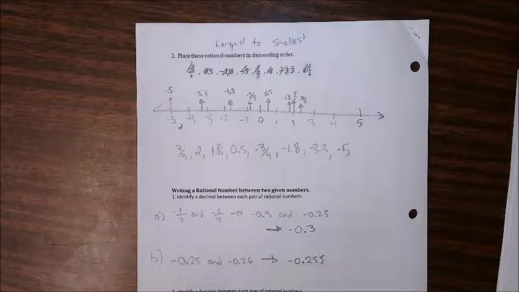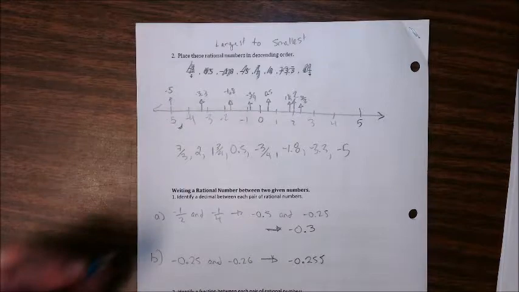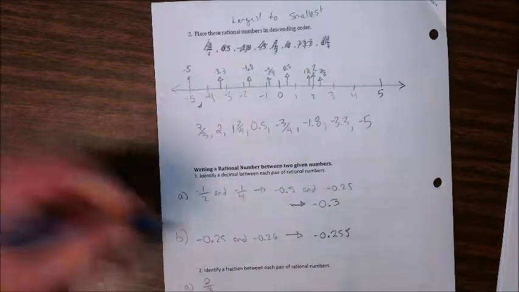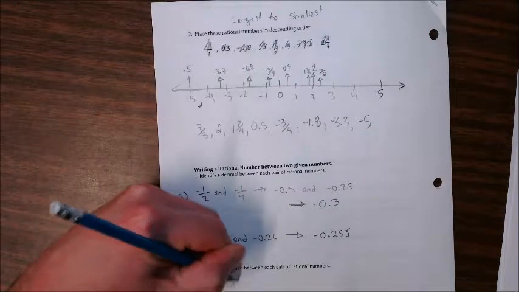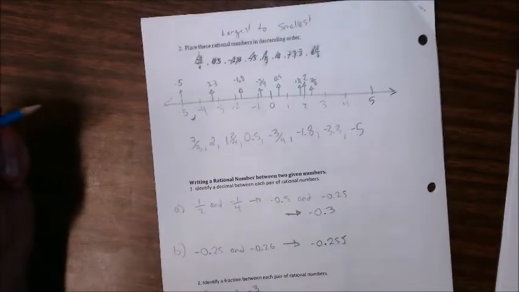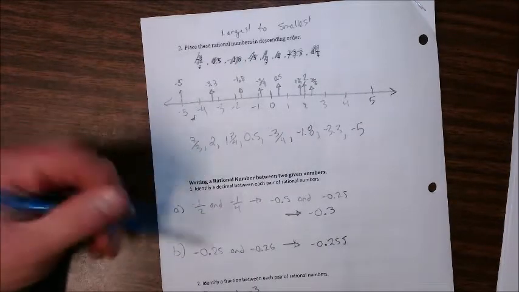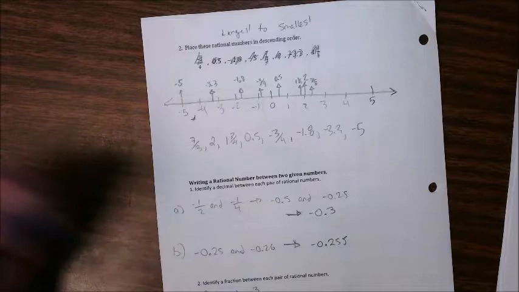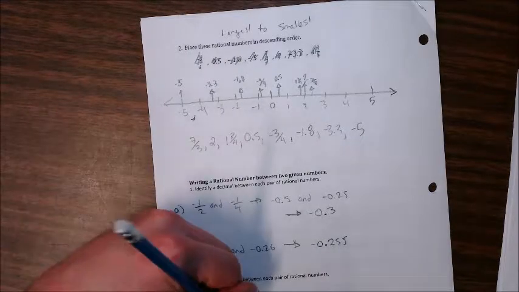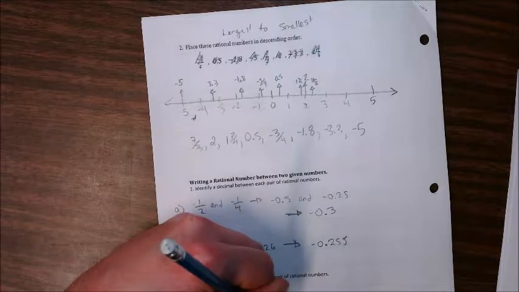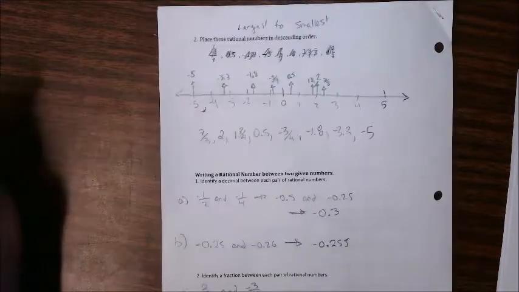Okay, identify a fraction between each pair of rational numbers. So let's go with -2/3 and -3/4. Okay, well, -2/3 is like -0.6 repeating, and -3/4 is like -0.75.